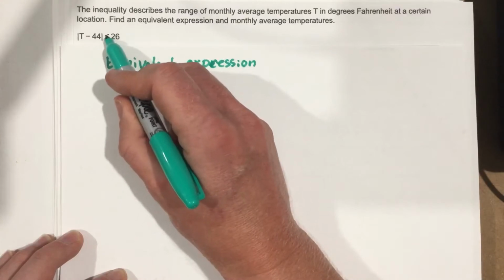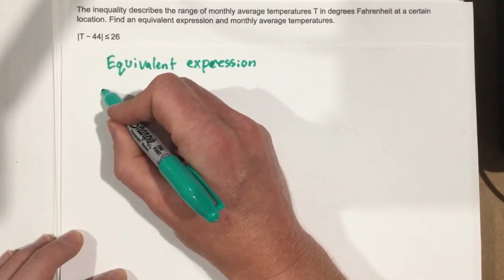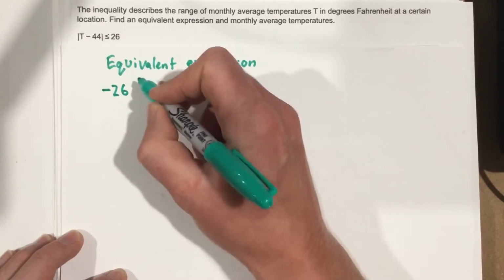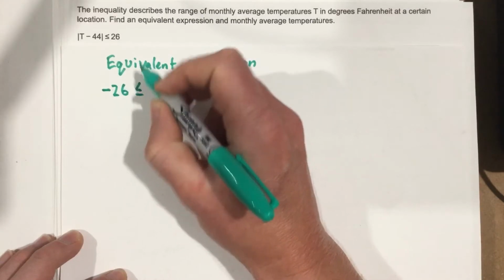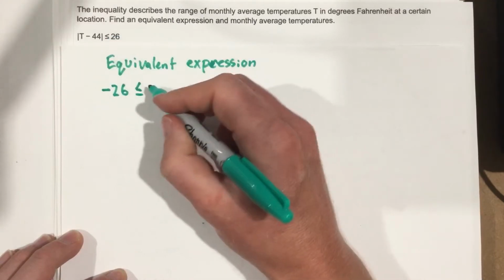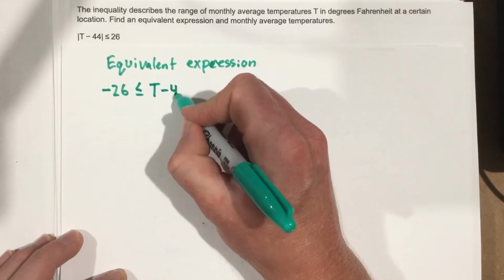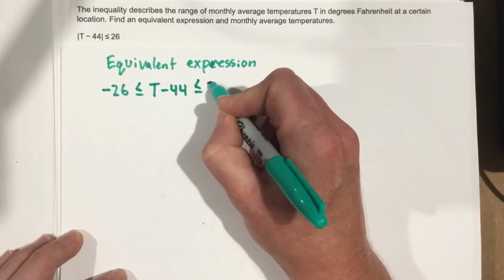Because it says less than or equal to, we're going to go ahead and say that negative 26 is less than or equal to, right? This is an and compound inequality. T minus 44 less than or equal to 26.